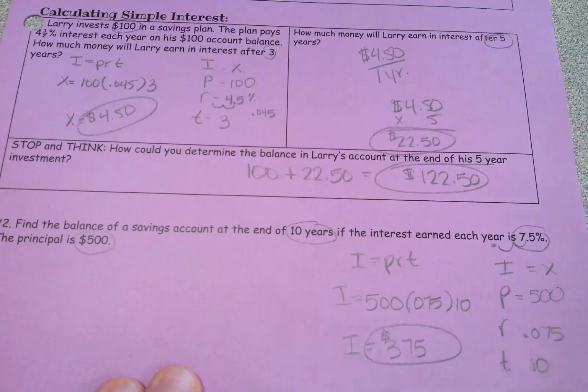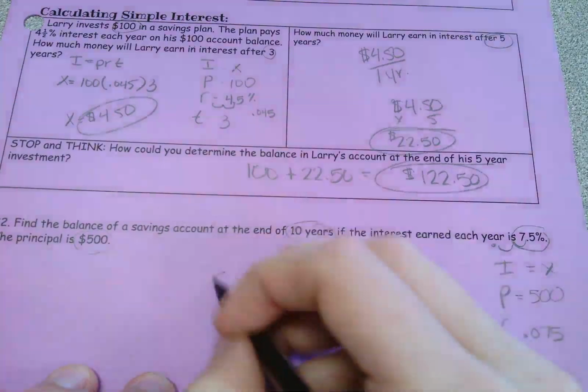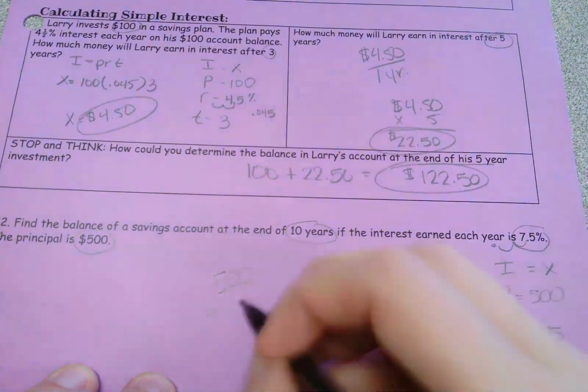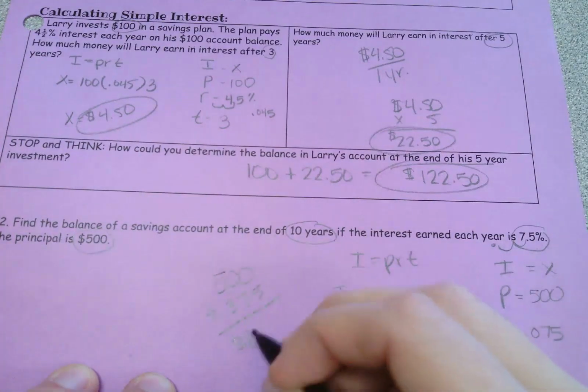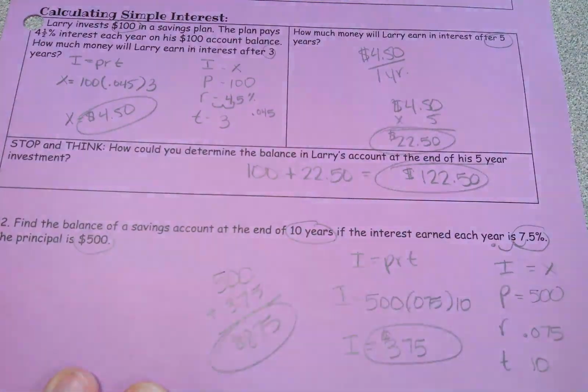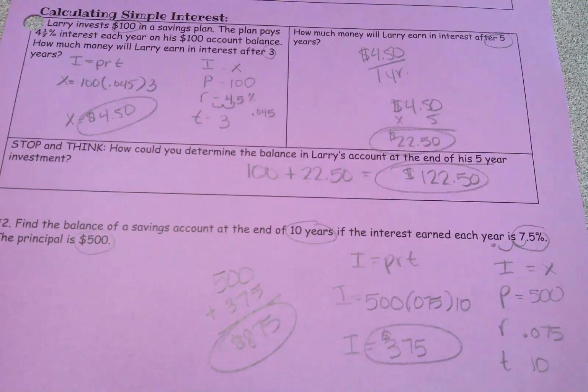So then how much do I have in my bank account total? Well, I'm going to have the $500 that I started with plus the $375 that I have in for interest to give me a total of $875 in my bank account. That is pretty sweet, if you ask me. Okay, so when you're ready, go ahead and flip the page.